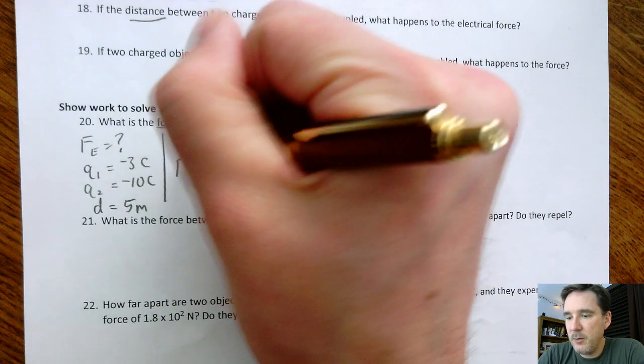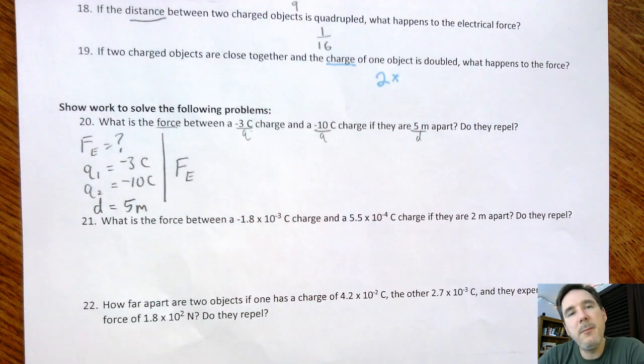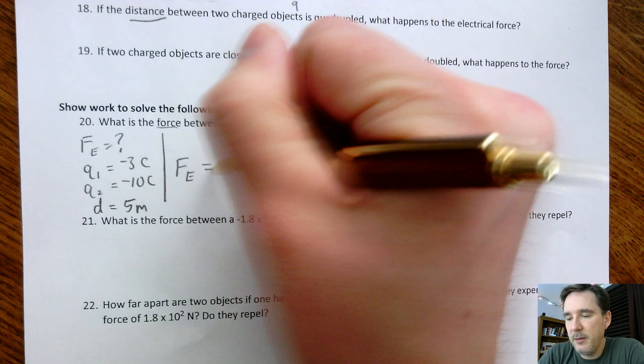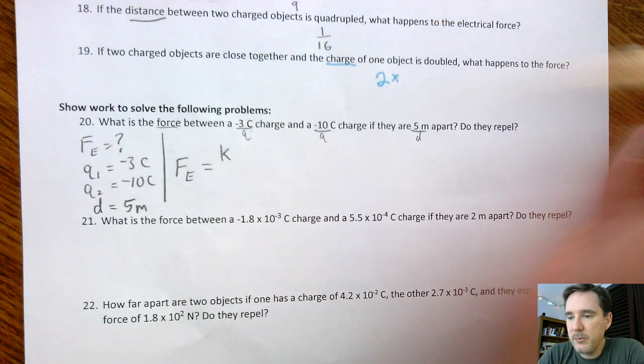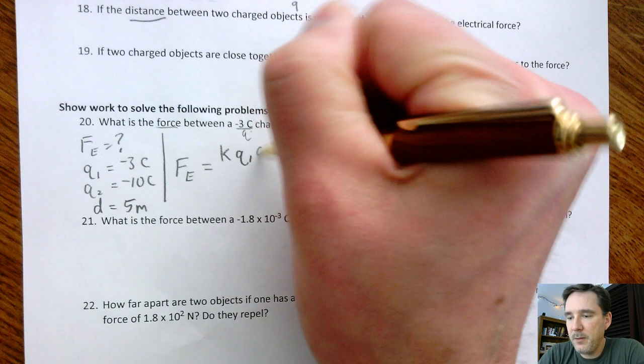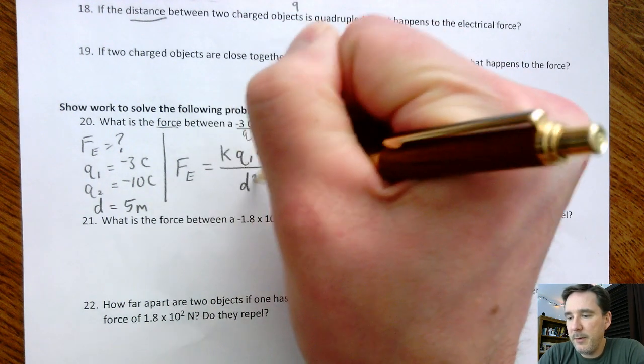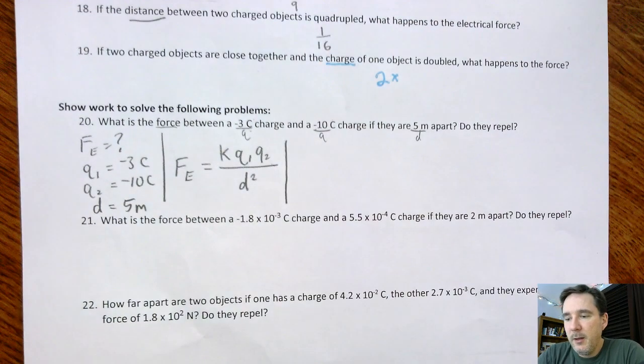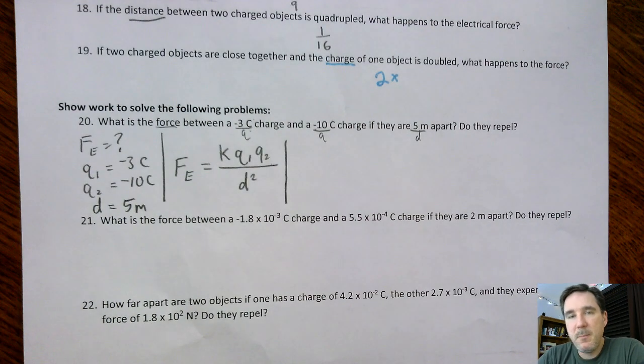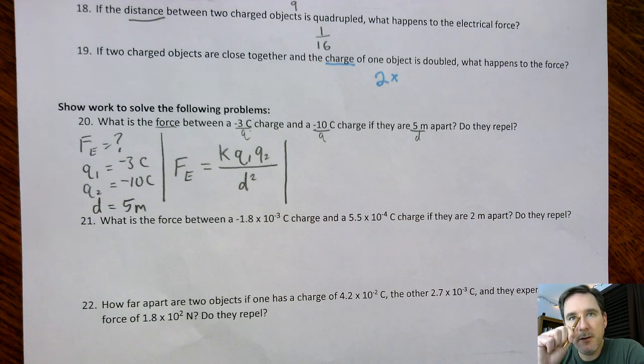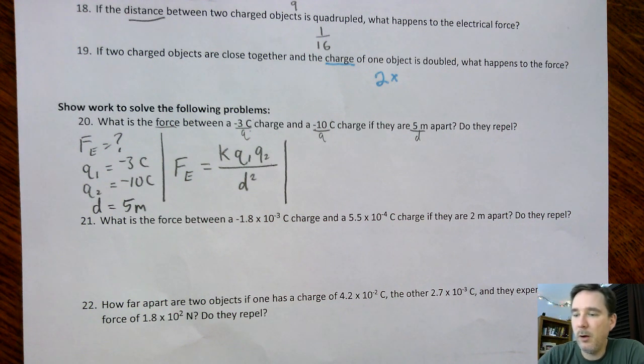So I need to find the force, then I could figure out if they repel or not. I'm going to use the equation. I'm going to check my little note card that I made because I don't have this memorized necessarily. I want to find the force, so I'm going to do K times Q1 times Q2 divided by the distance squared. I'm going to write this down because if I just try to plug things into the calculator, I'm going to forget something, and then if I get a wrong answer, I won't have known what I did wrong.